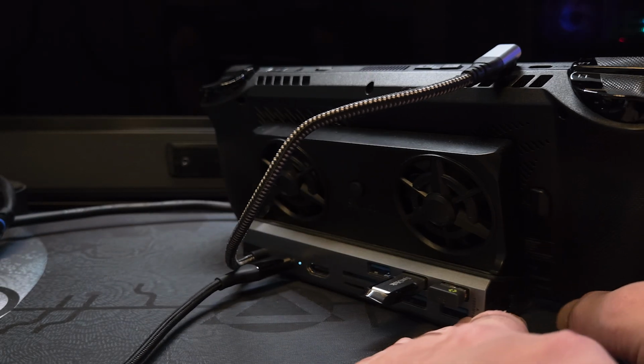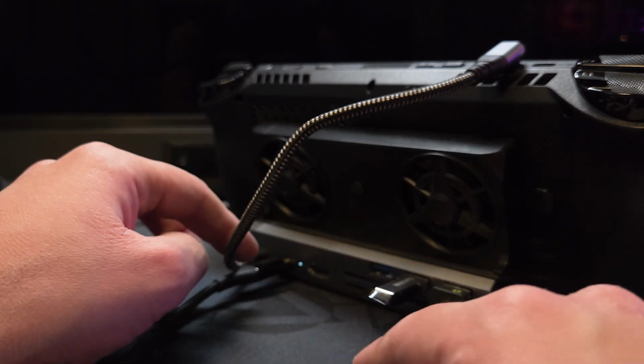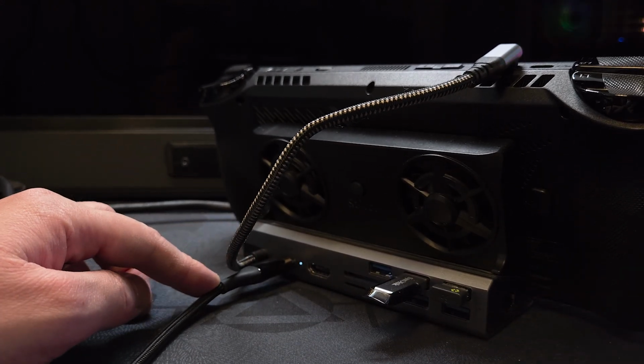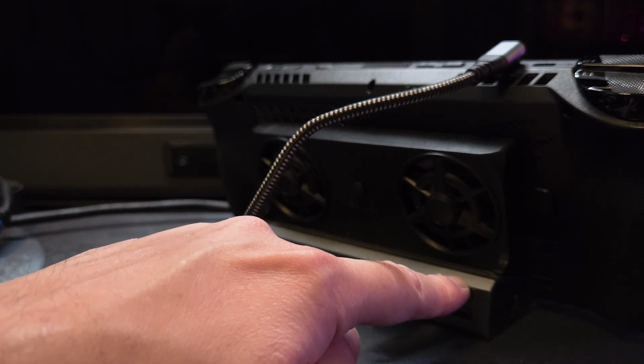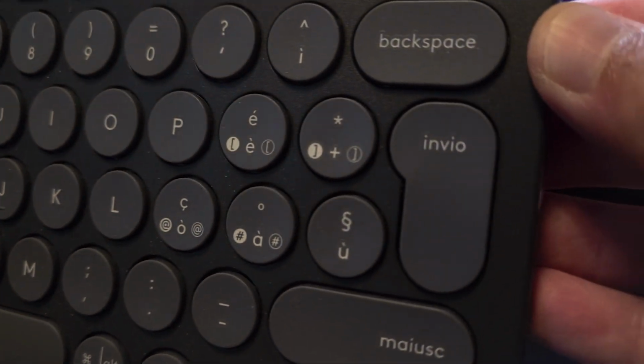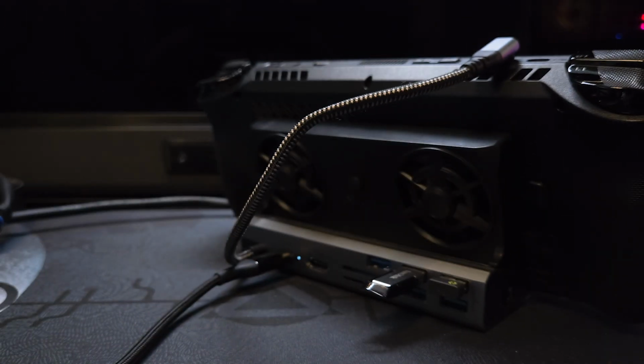I've connected my Ally X to a docking station with the following things connected. Power delivery. I recommend that you connect it to power as you do this process. I also have the USB drive with the SMOKELESS tool in it and a keyboard connected because in the SMOKELESS tool, you can navigate using the Ally X controller.